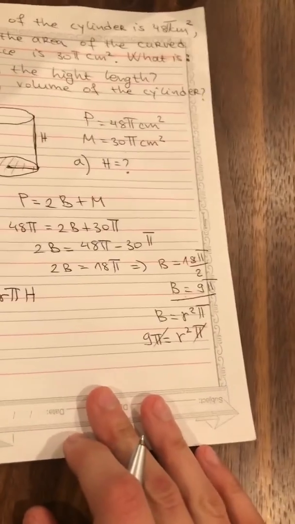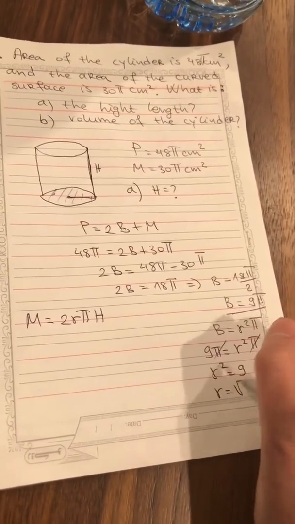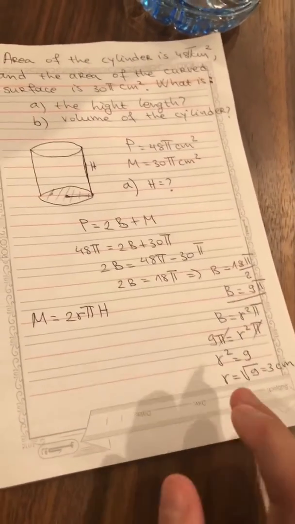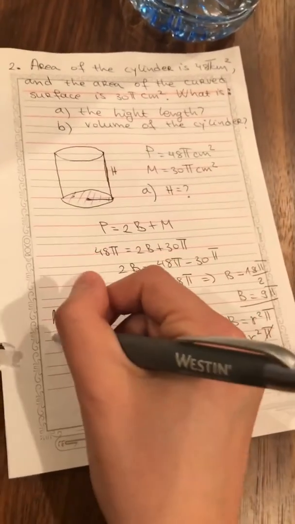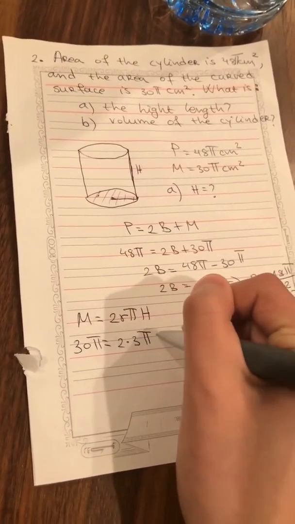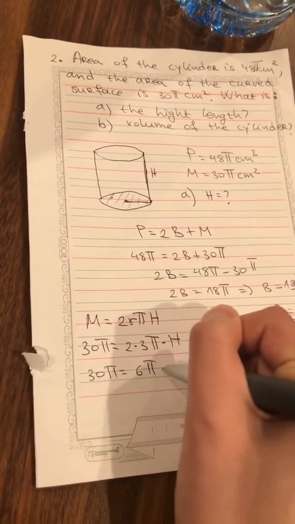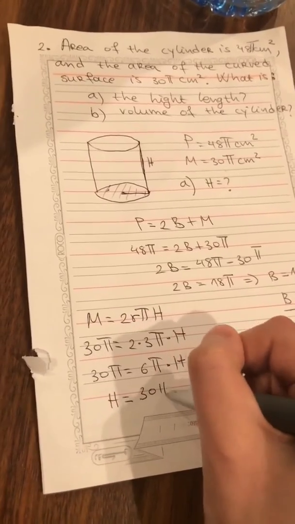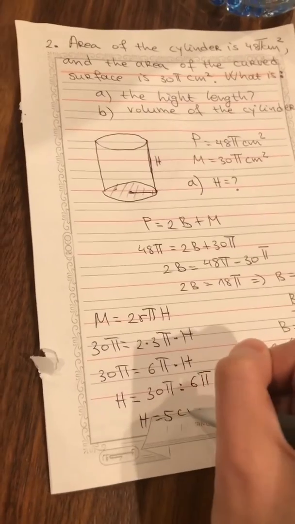These pi's we can cross out. So r squared equals 9. From here r is the square root of 9, which is 3 centimeters. We are going to put r into this formula. So what do we have? 30 pi equals 2 times 3 pi times h. 30 pi equals 6 pi times h. From here h equals 30 pi divided by 6 pi, which is equal to 5 centimeters.